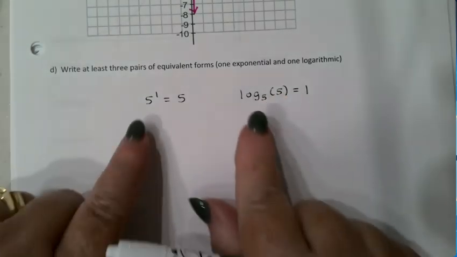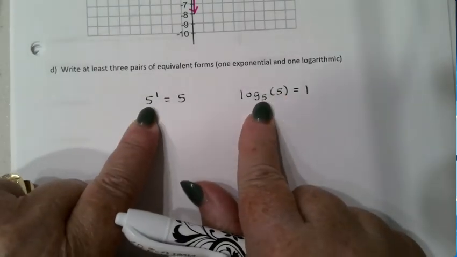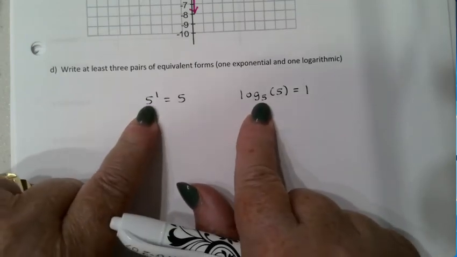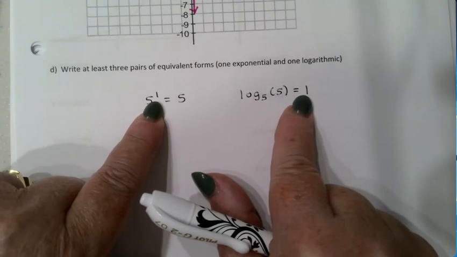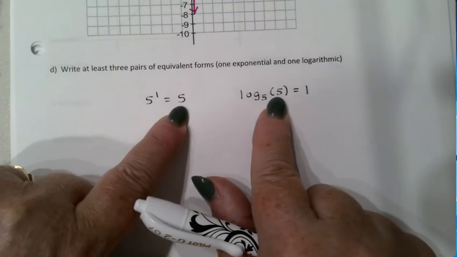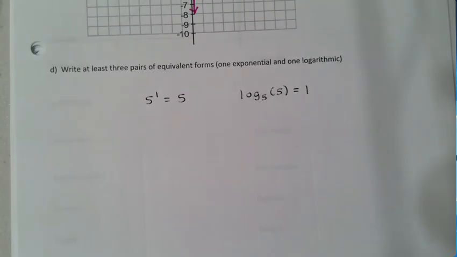Notice they both say, excuse me, let me try that again. They both say when the base is 5, it takes an exponent of 1 to give the result of 5. We'll do another one.